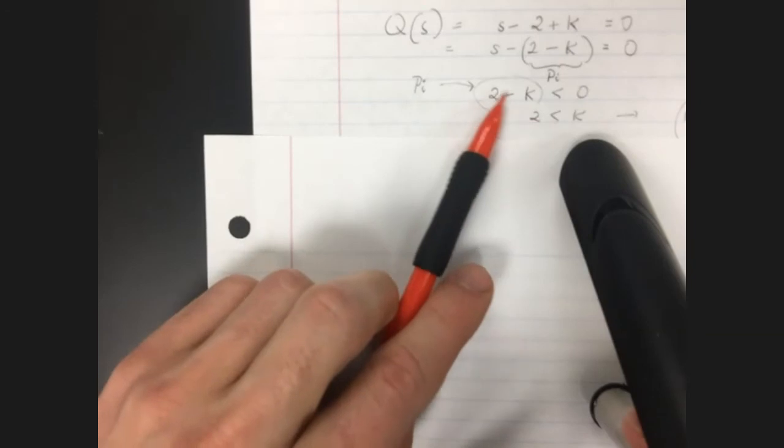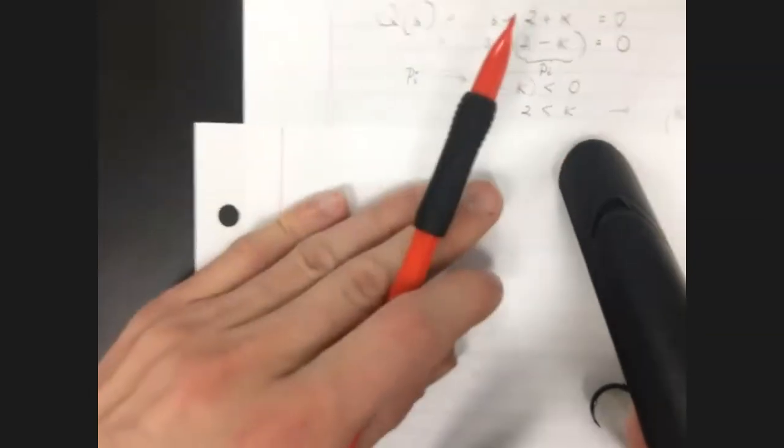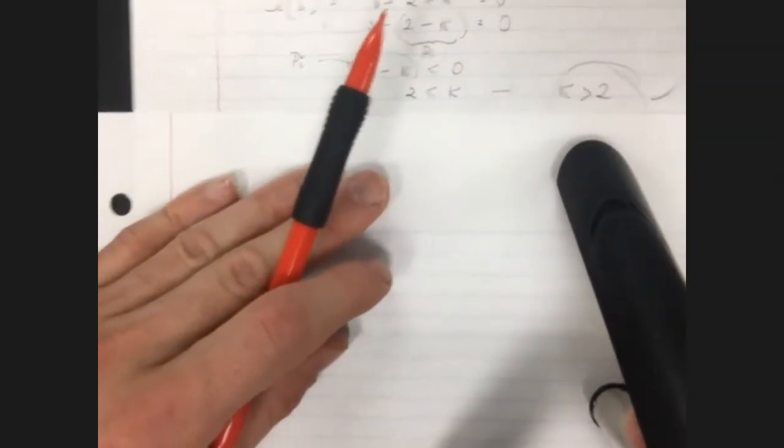It's going to be P1. So this thing right here is my pole. I want to make sure my pole is on the left-hand side, so I require this to be less than 0. From there, just moving the K over to the right, I get 2 is less than K, or K greater than 2. Okay.